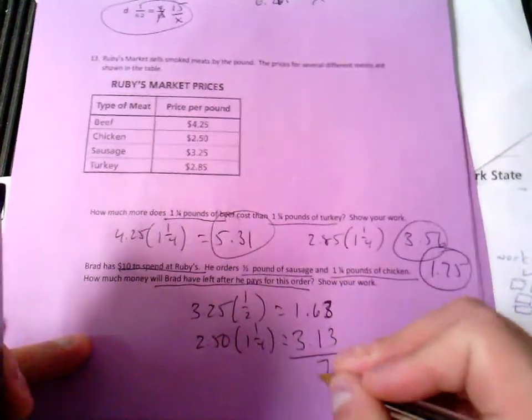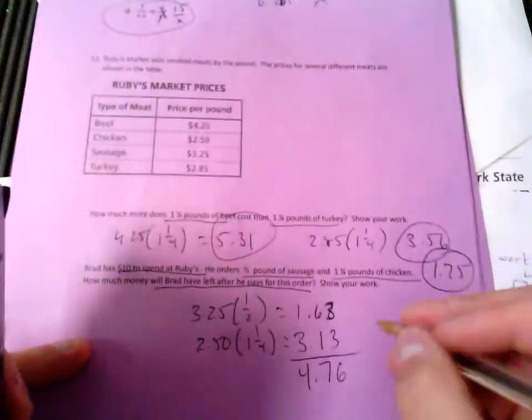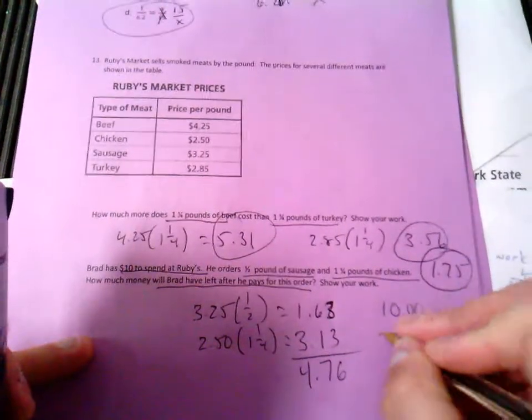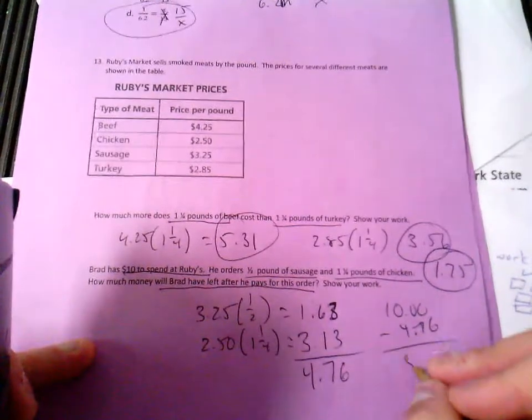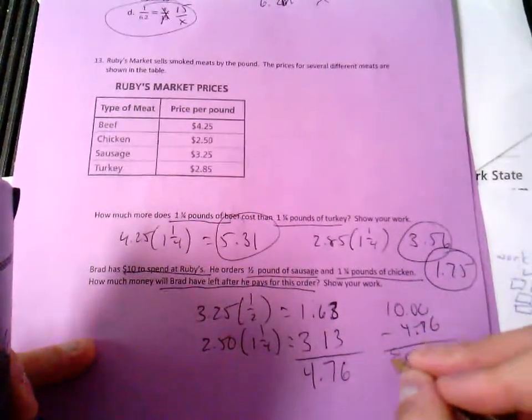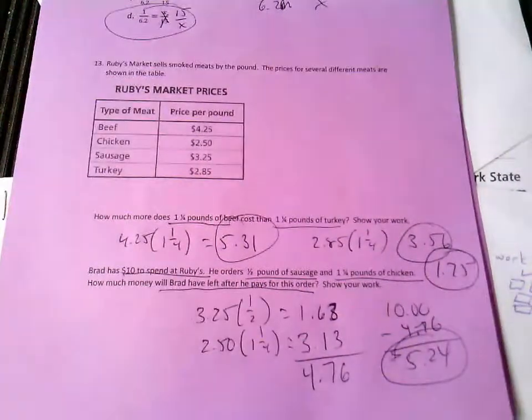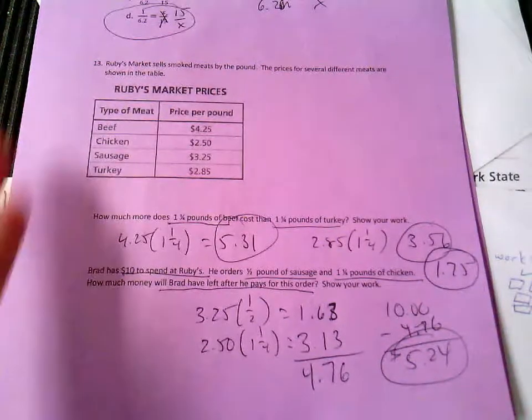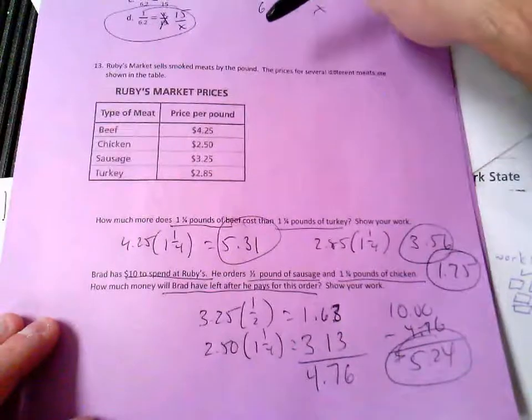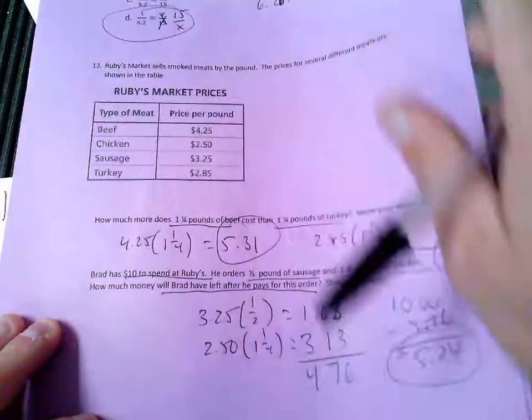So this would be 6, 7, 476. And then you take the change, $10 minus 476. I did this a lot in college, so it's $5.24. It's a good problem, but it's realistic. I mean, just think about going to a deli at any point in time.